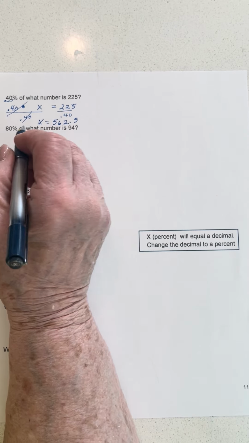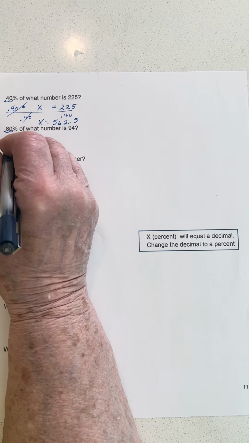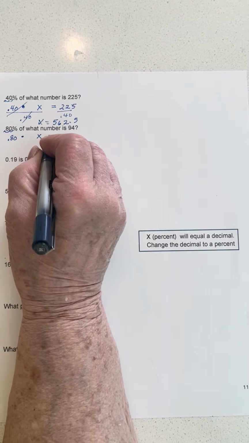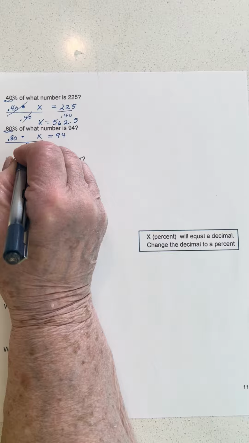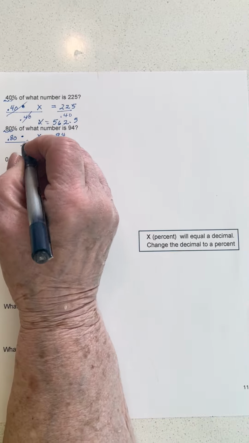80% of what number is 94? We're going to move this decimal point 2 places to the left. Of means multiply. What number is 94? So we're going to divide both sides by 80/100ths because that's what they've multiplied by.